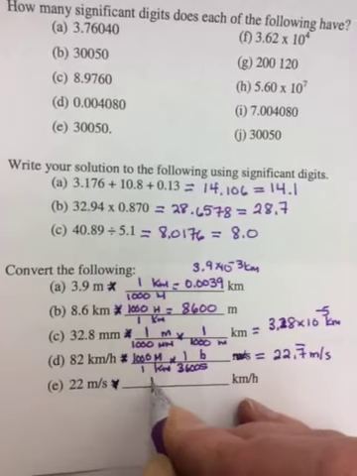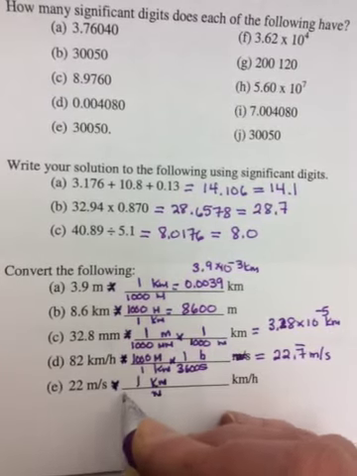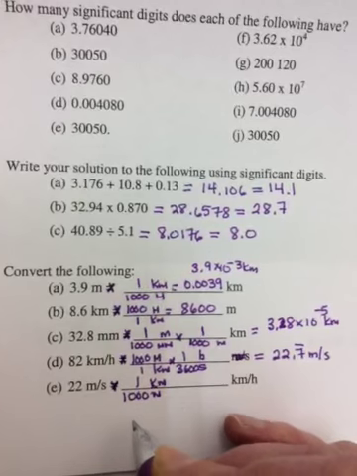All right, the last one, meters per second to kilometers per hour. So meters has to go on the bottom, kilometers on the top this time. A 1 on the kilometer, 1,000 on the meters.